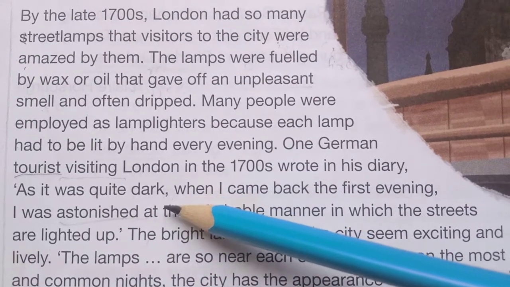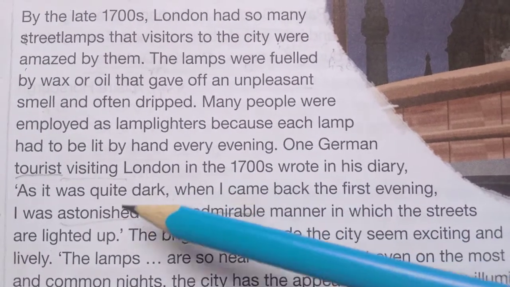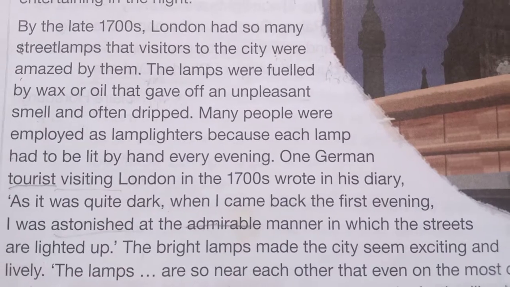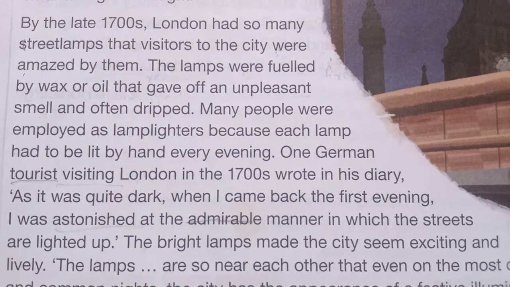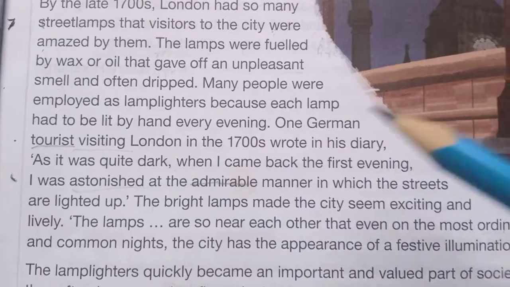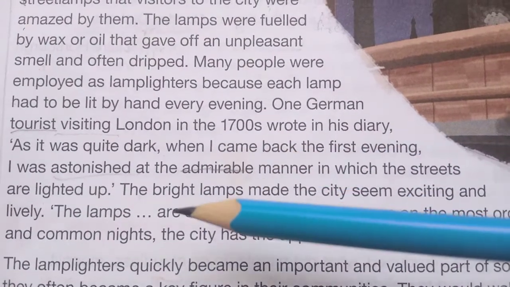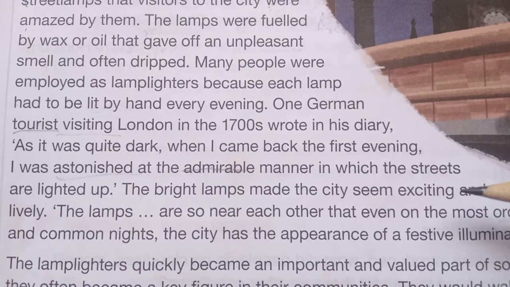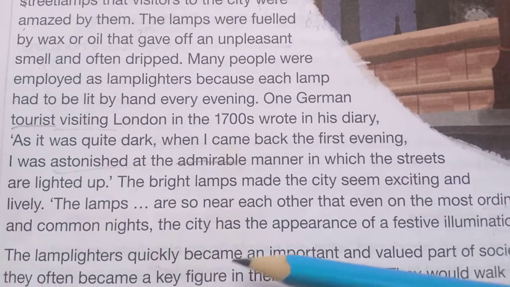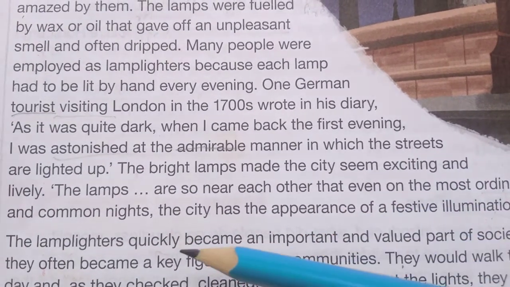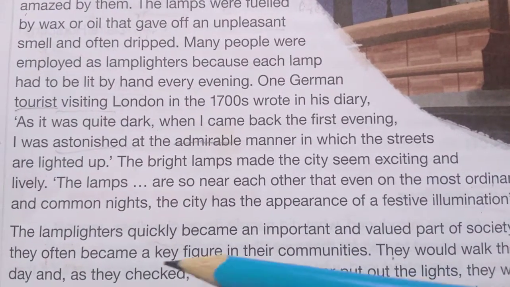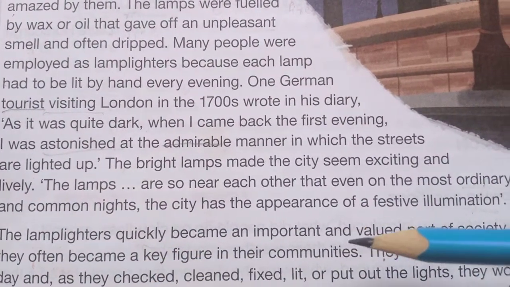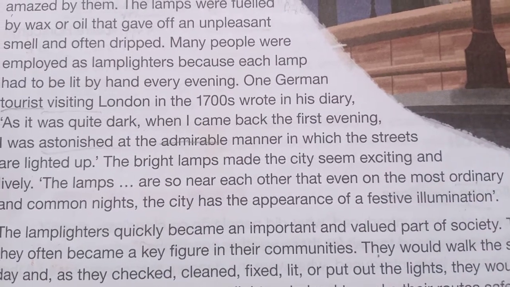So he wrote this in his diary that when it started to dusk and the night started, there was darkness all over, but very quickly what happened, that the streets started to light up. The bright lamps made the city seem exciting and lively. The lamps are so near each other that even on the most ordinary and common nights, the city has the appearance of a festive illumination.